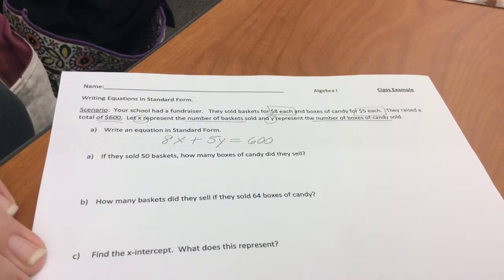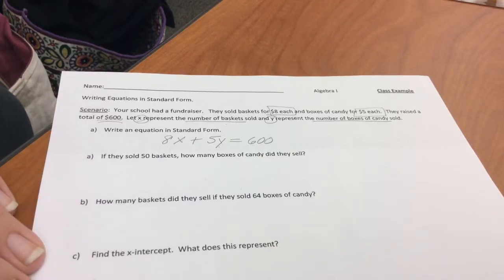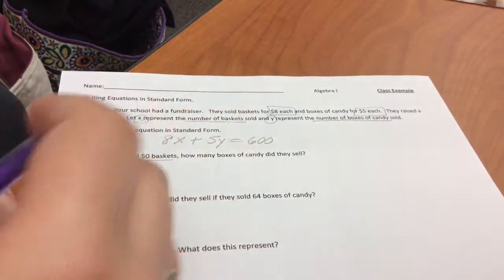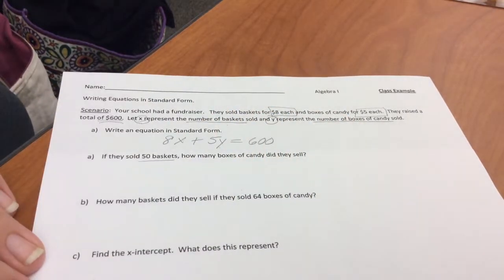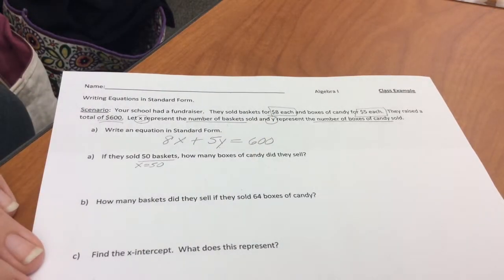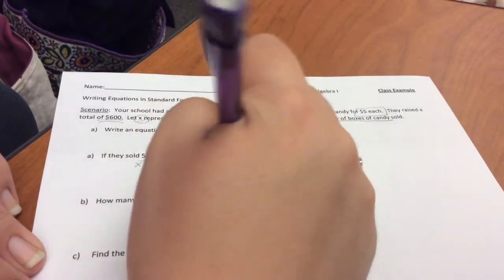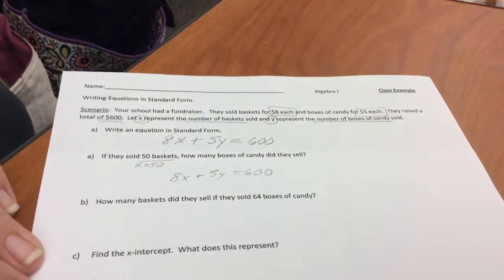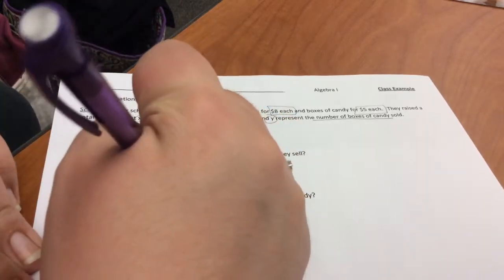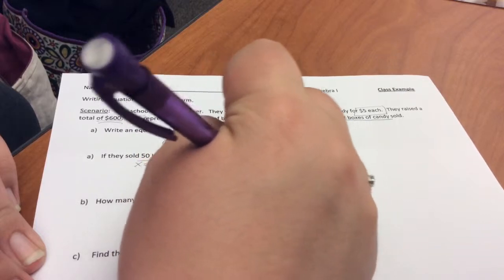All right, so look, I have a typo here. We have two part A's. So the next part A: if they sold 50 baskets, how many boxes of candy did they sell? Well, baskets are represented by the variable X, so X is equal to 50. I can use my equation that I just wrote, 8X plus 5Y equals 600, and substitute in 50 for my X because they're giving me a number of baskets. 8 times 50 plus 5Y equals 600.